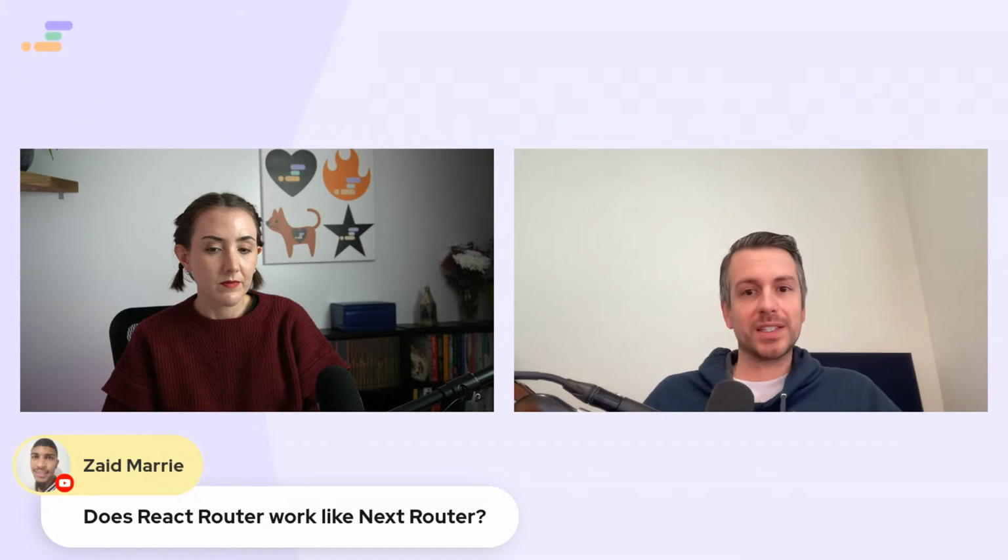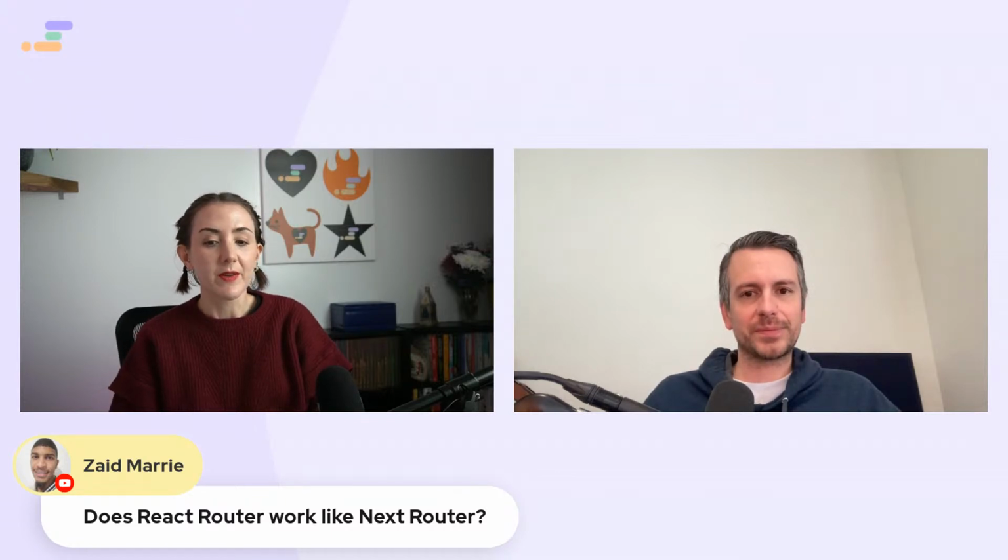But I wouldn't be surprised if it's got very similar APIs, hooks for grabbing the location and navigation tools and redirection components and stuff like that. Nice. I hope that helps.